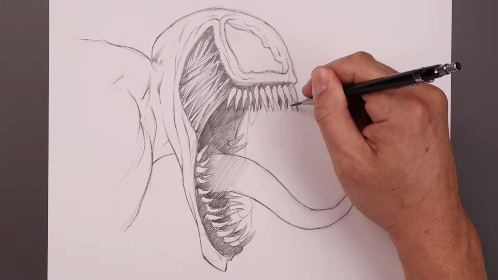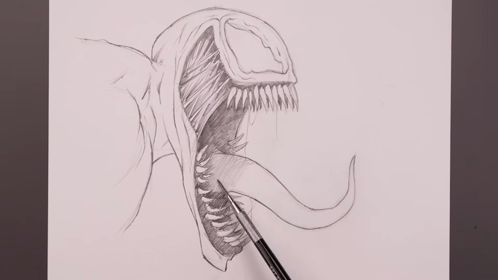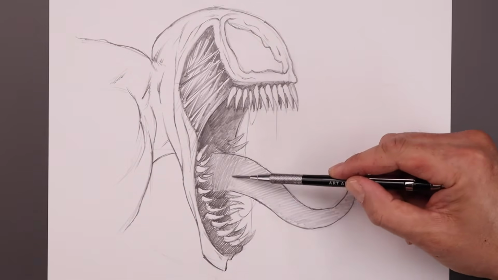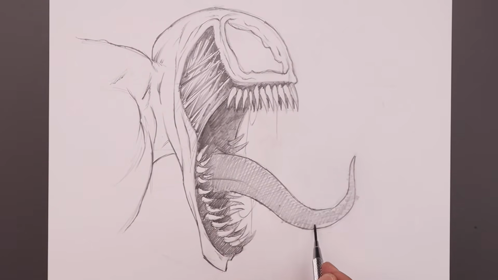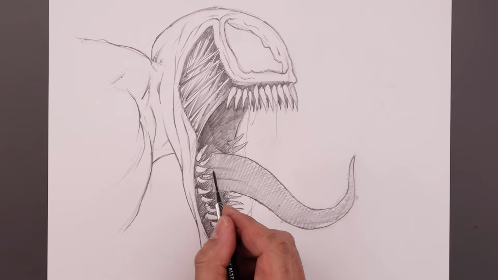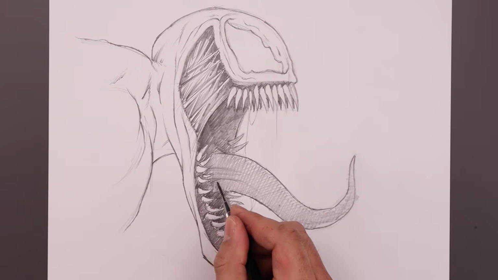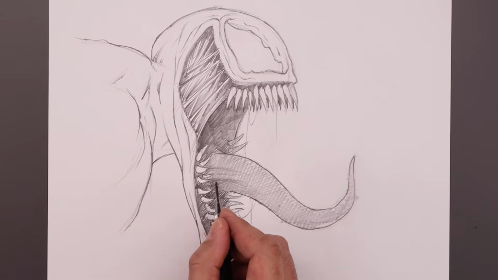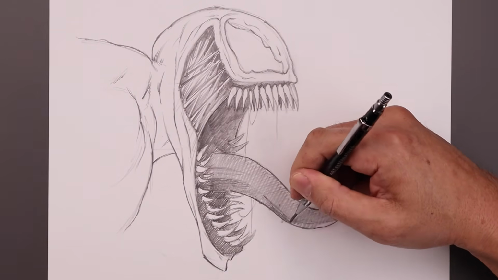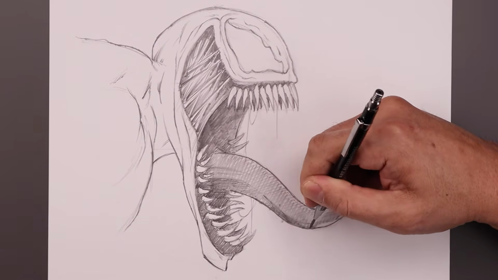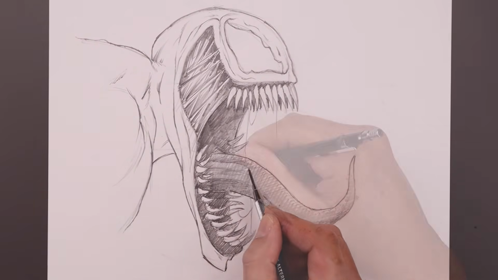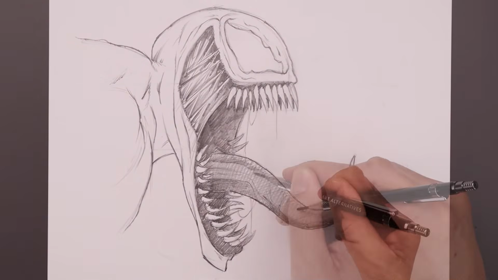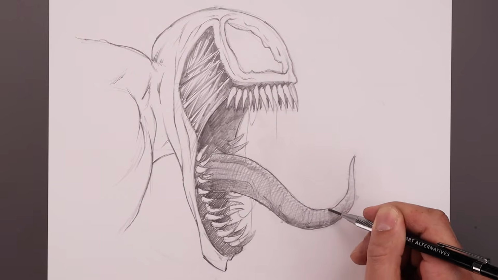This will also help us add some depth to our drawing. And we're just adding some texture inside the tongue.